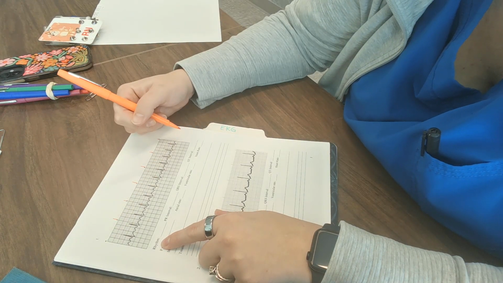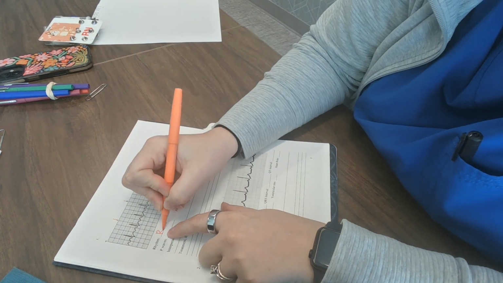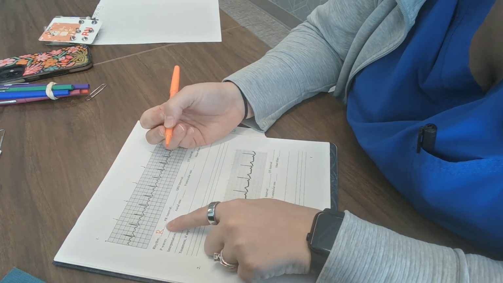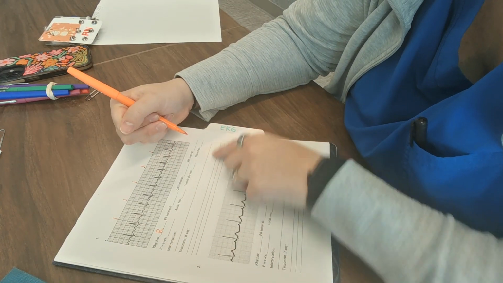Okay, so the first thing I want to look at is the rhythm. Does it look regular or irregular across the page? This looks regular. Okay, I'm just going to put R for the sake of time. I am going to skip this for right now, and I'm going to go to this next section here.